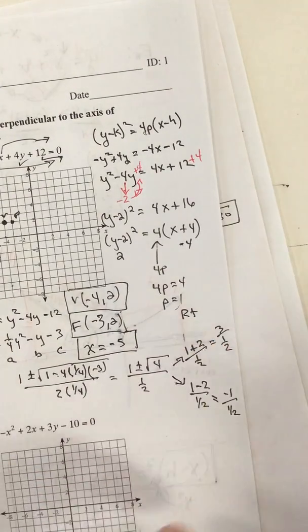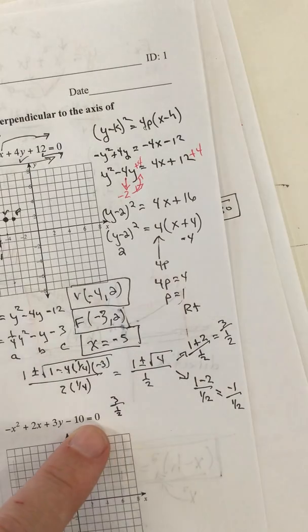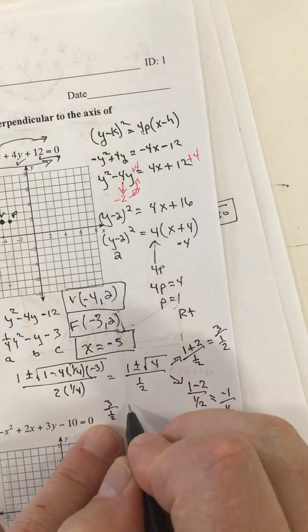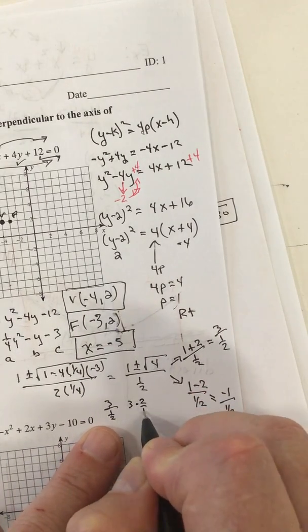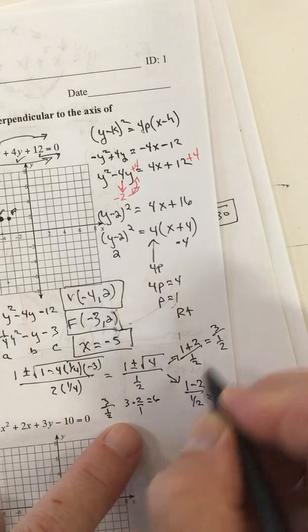Okay, so I think I'll fix this one first. We've got 3 over 1/2. 3 divided by 1/2. How many 1/2s are in 3? That's 6. Or you could say 3 times 2 over 1. Remember, when you divide, you could just flip it over and multiply. So that one is 6.